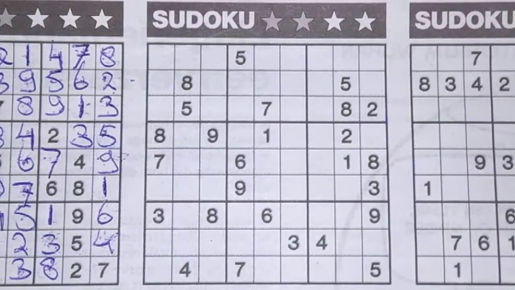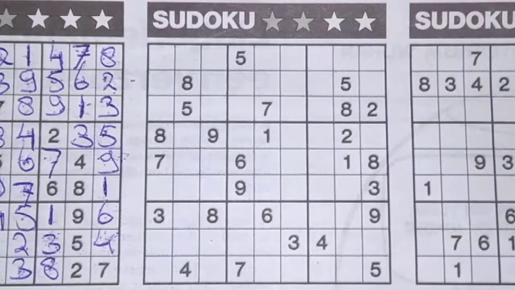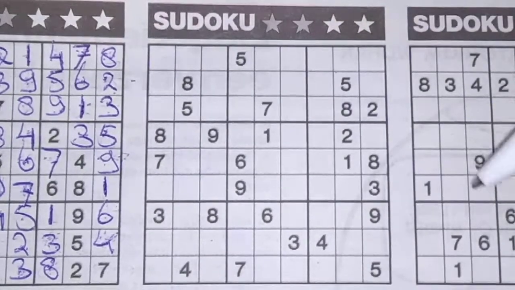Welcome with the second Sudoku of today's newspaper, May the 2nd. This one is from Saturday, 2020. Yeah, this is a Two Stars Sudoku, so we will continue with this one. So let's get started with this one. Alright.